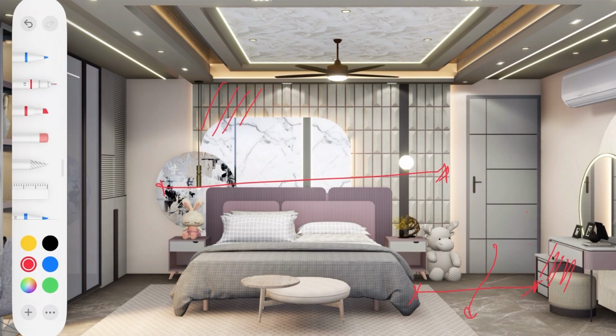What are we having here? This was one panel. It was a CNC panel which was finished with PU. This was the marble wall and this was the mirror.